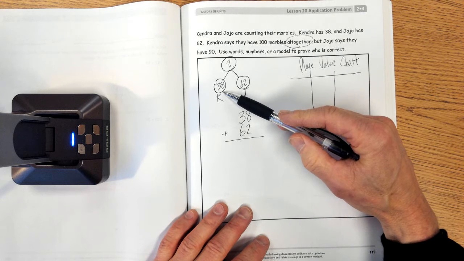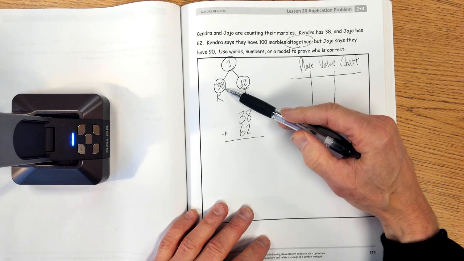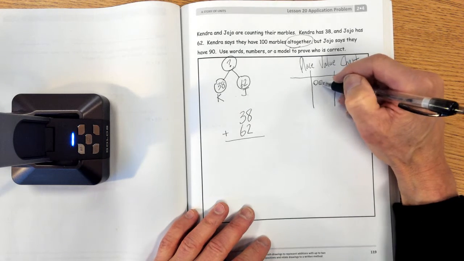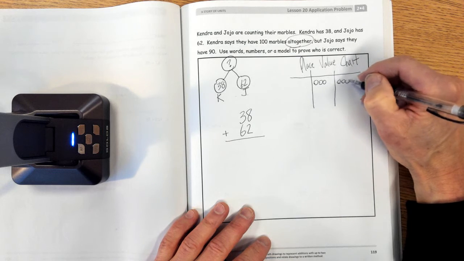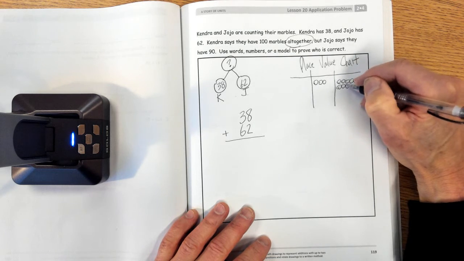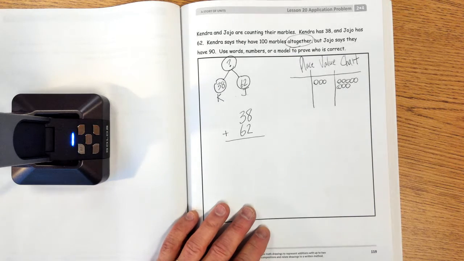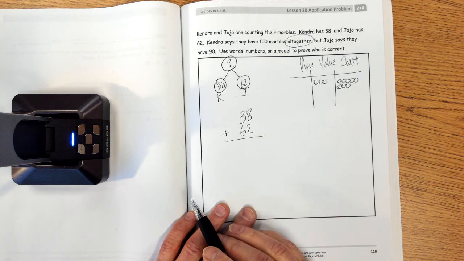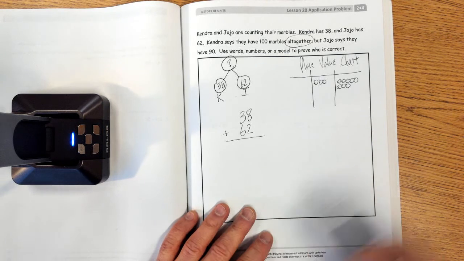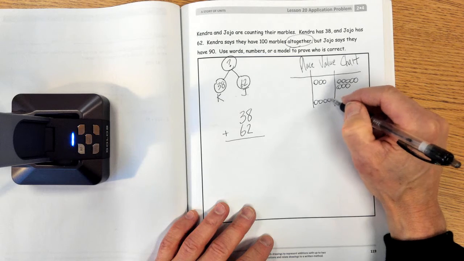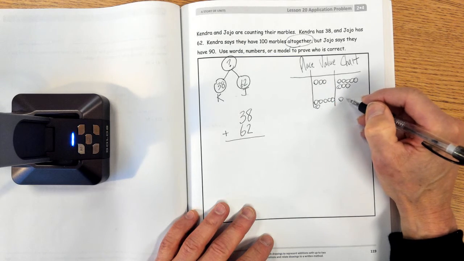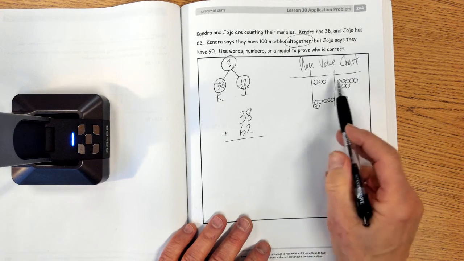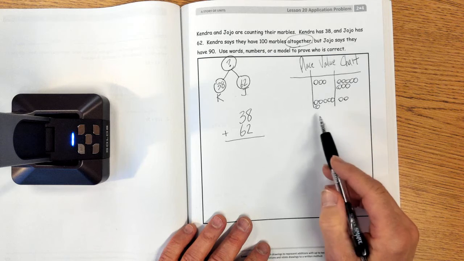So we look at 38, think of it the say ten way, 3 tens, 8, and we draw 3 tens, 8. Look at it again. Is it 3 tens, 8? Sure is. Okay. Plus 62. Right? 6 tens, 2. Once we have it drawn, we can make sure we see both parts there and then put them together.